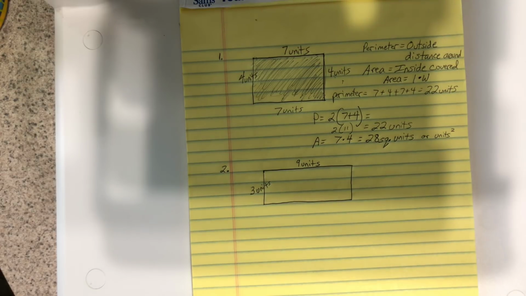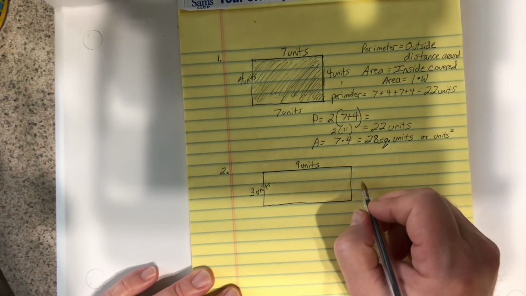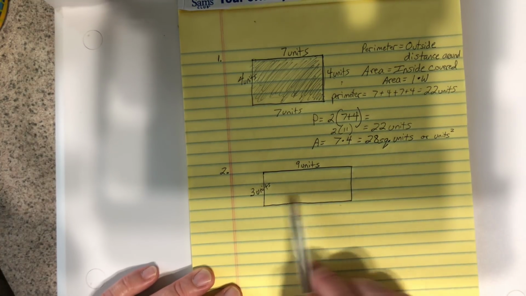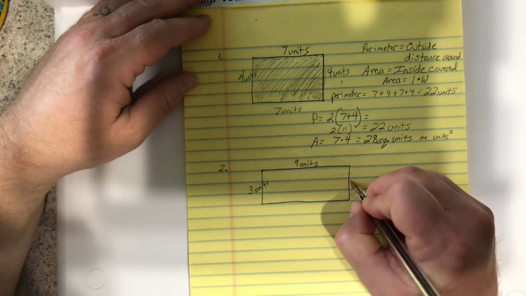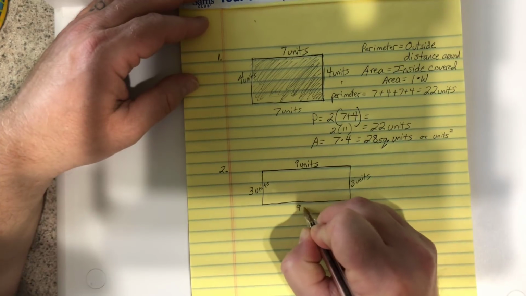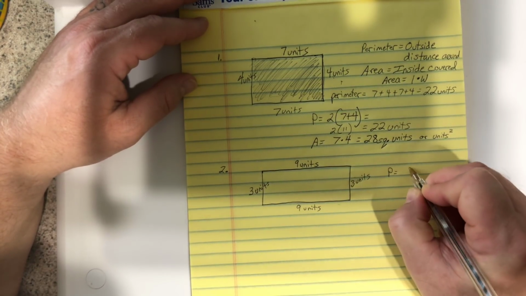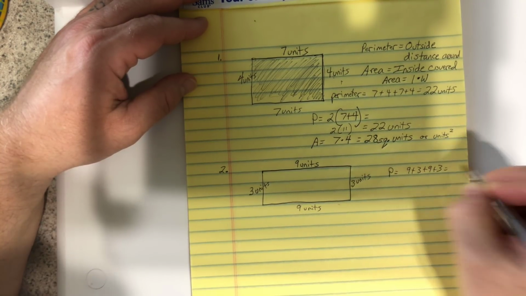All right, so we can add each side. And what did we say opposite sides are? Good, they're the same. So this is 3 units and this is 9 units. So we can say perimeter equals 9 plus 3 plus 9 plus 3.